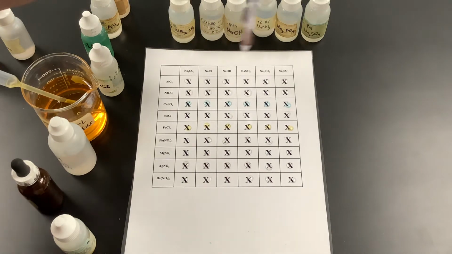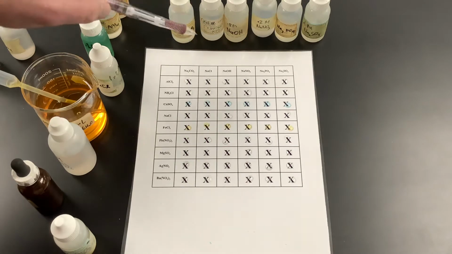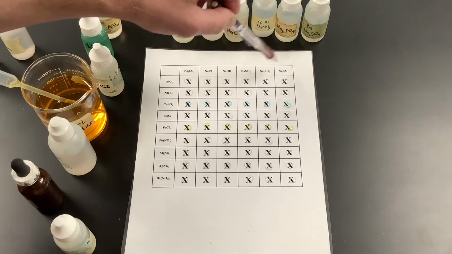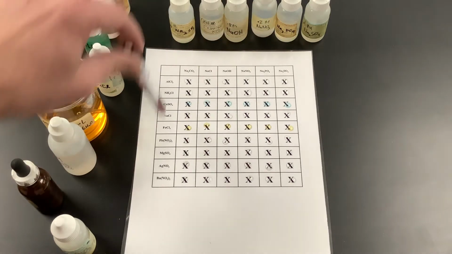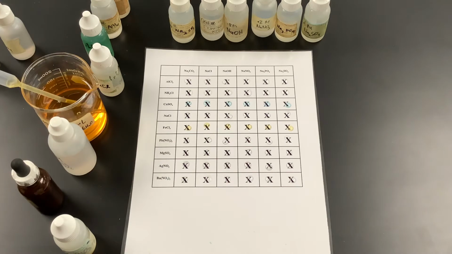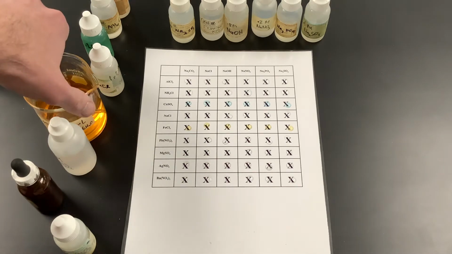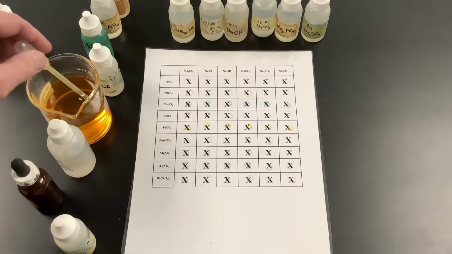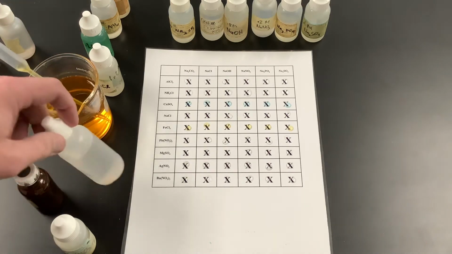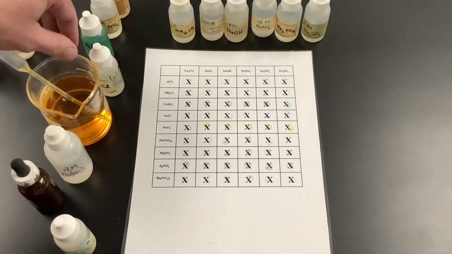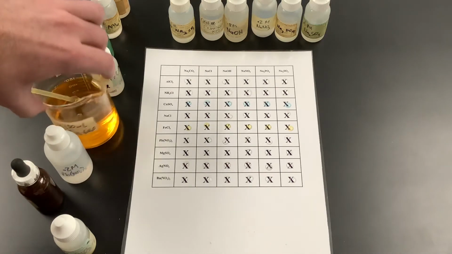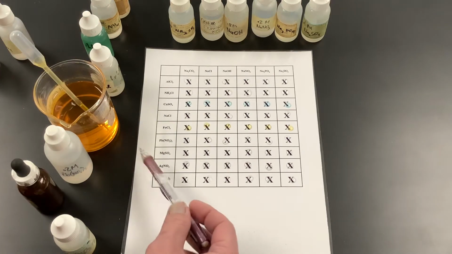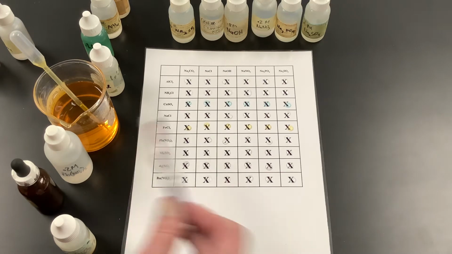Basically, anything across the top, we are focusing on the anion: the carbonate, the chloride, the hydroxide, the nitrate, the phosphate, and the sulfate. Down the side, we will be focusing on the cations. So these are all aqueous. Once again, at the start they're nice and clear. We don't see any solids floating around in here. That's true of all of these. This particular one is iron chloride, so we would expect some Fe3+ floating around and some Cl- floating around.